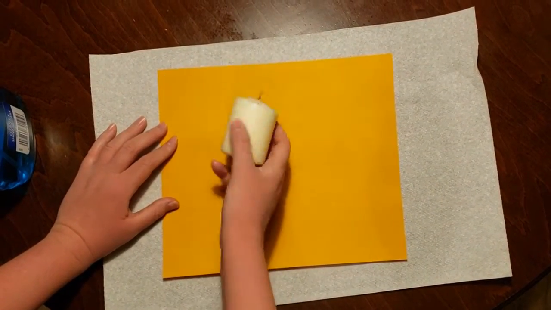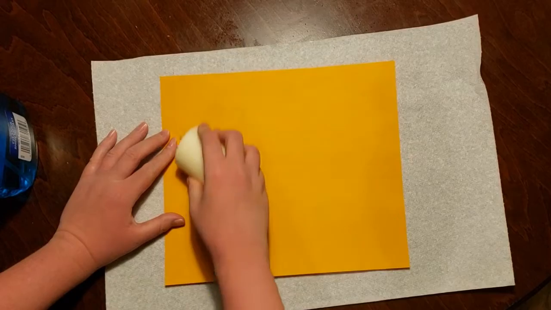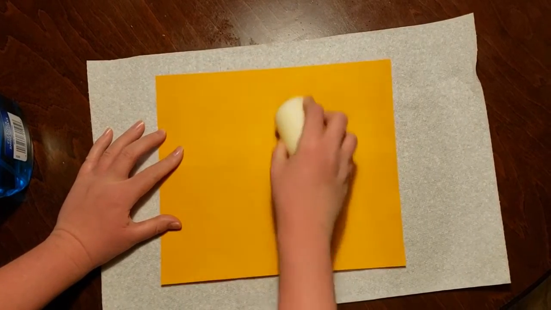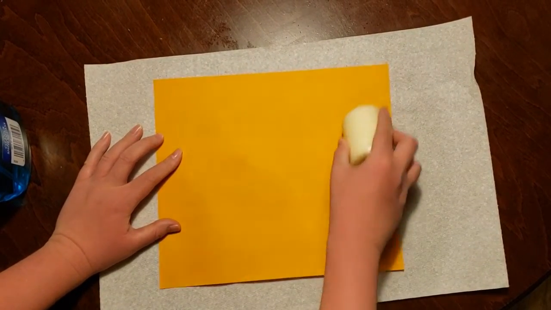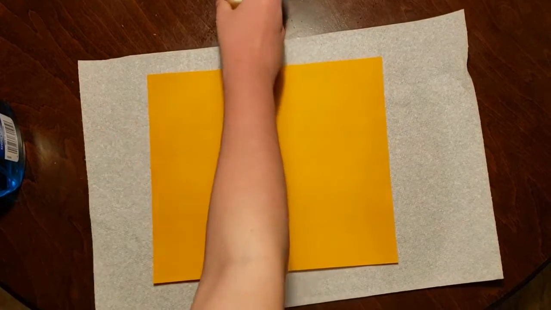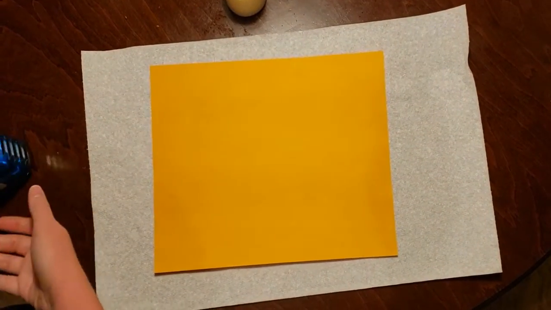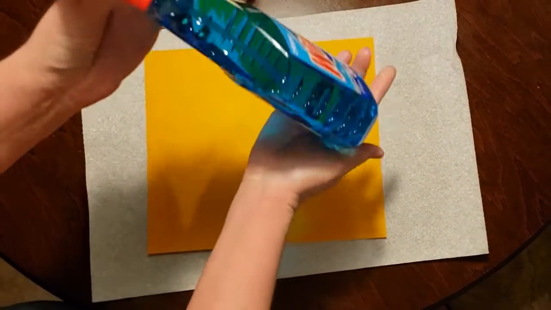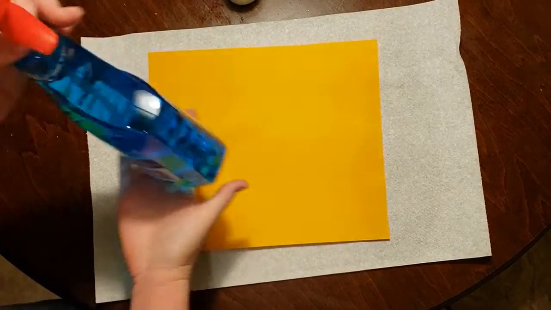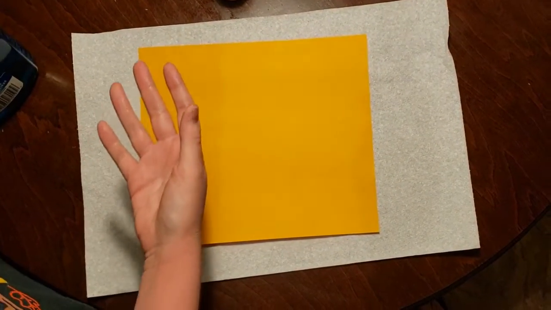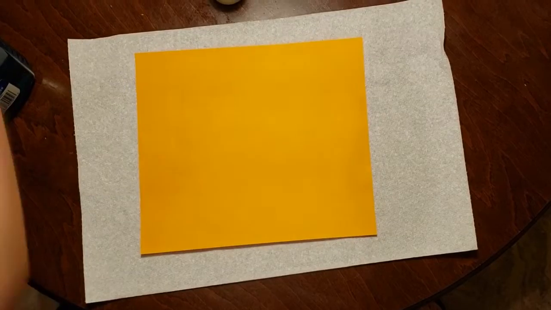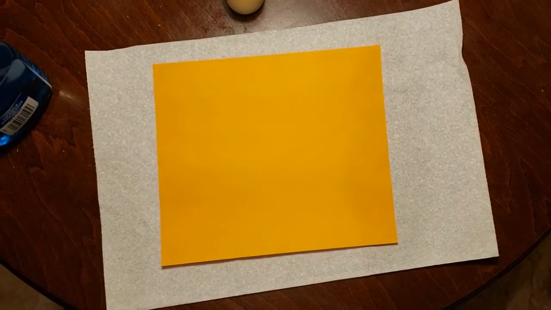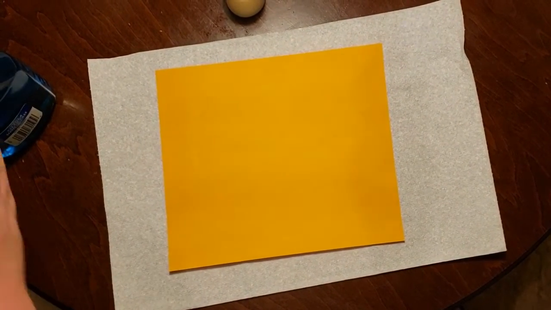So my message today was Happy Halloween, but on this one I'm going to just write boo! Exclamation point. Your secret potion is just Windex. You could also use an ammonia mixture, which would be watered down, but I highly recommend Windex because it's much safer and it works just as well.